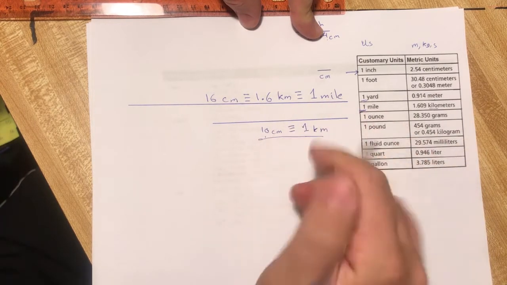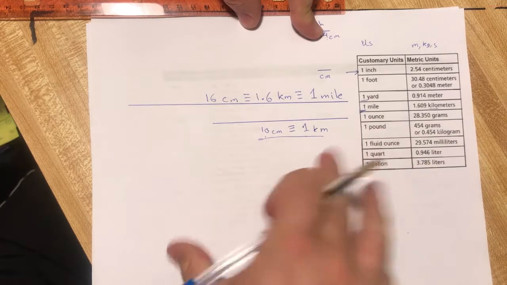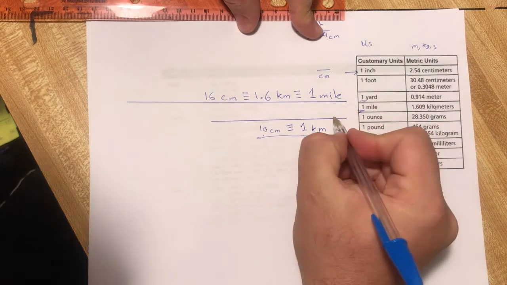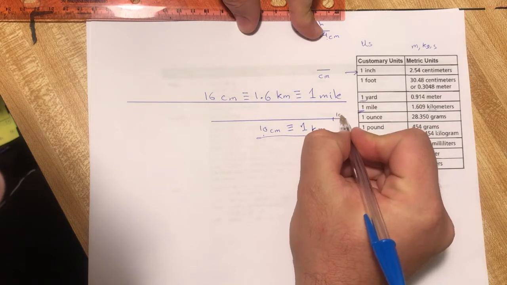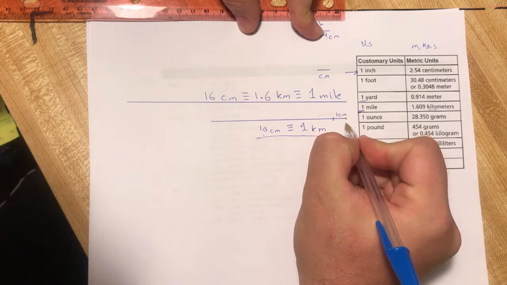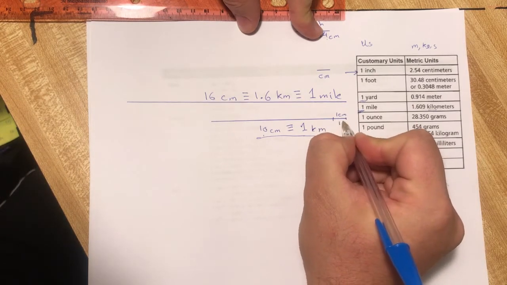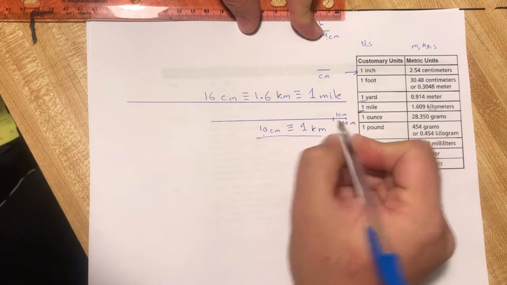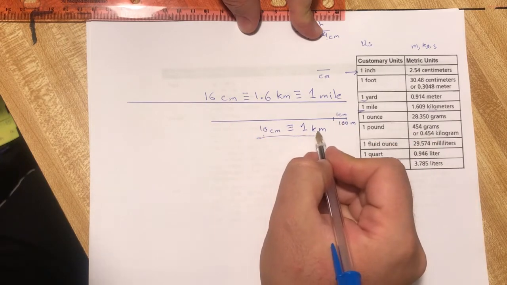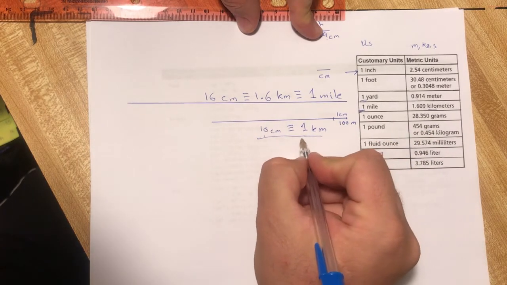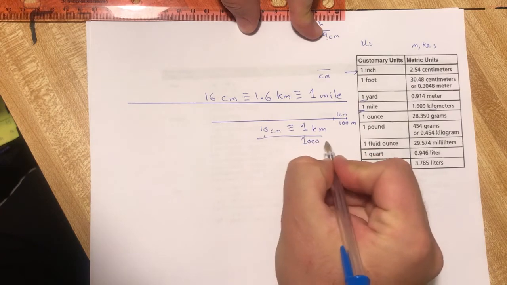If I need to draw a kilometer on a piece of paper, I choose each centimeter to be equal to 100 meters. 10 centimeters equal a kilometer, which is 1,000 meters.